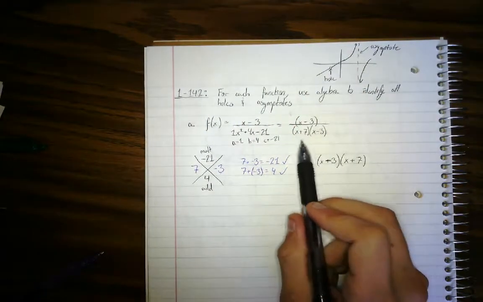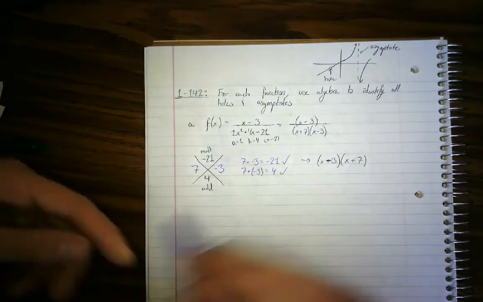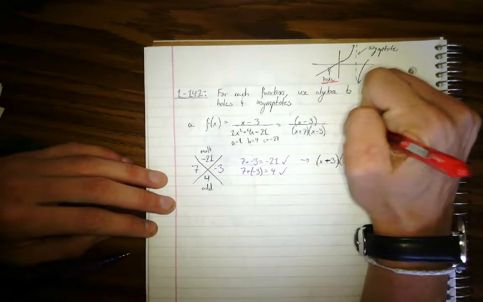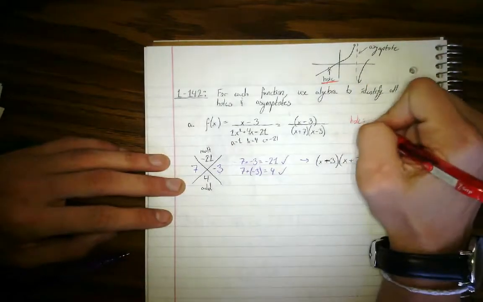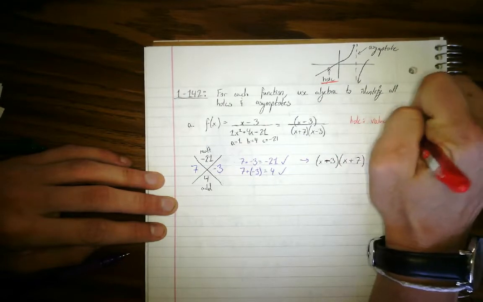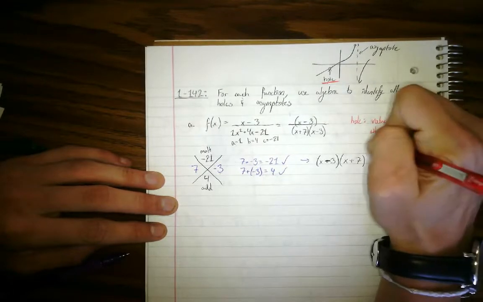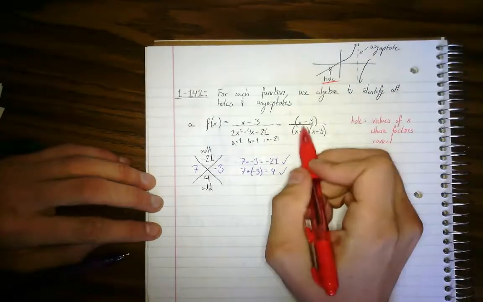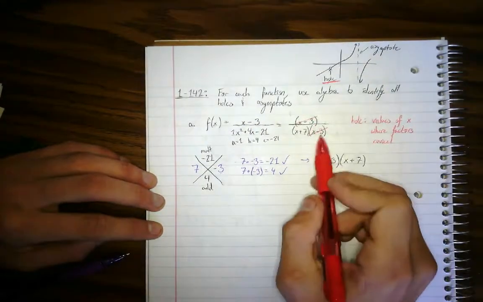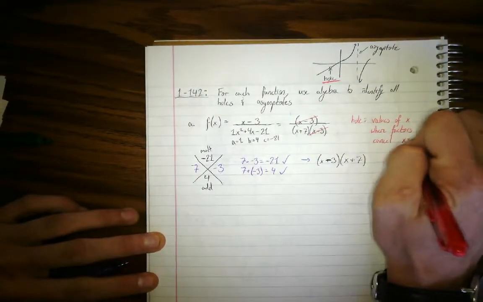So here's where we can actually tell the difference between a hole and an asymptote. If we're talking about a hole, what we're looking for is that a hole comes up in the values of x where the factors cancel. So if we take a look here, notice how we have an x minus 3 factor in the top and an x minus 3 factor in the bottom. So here we're going to have a hole at x equals 3.